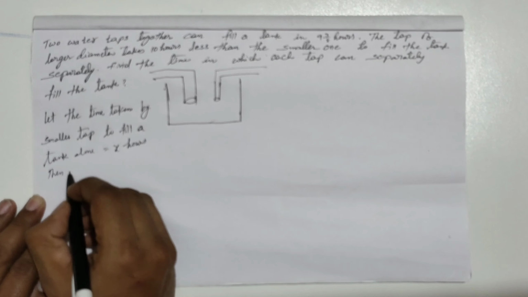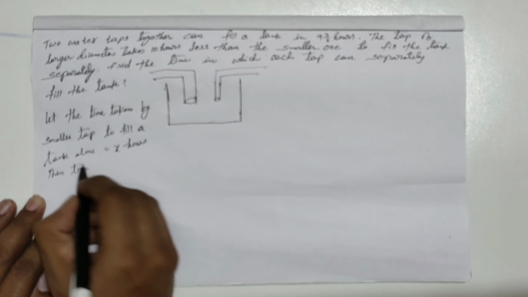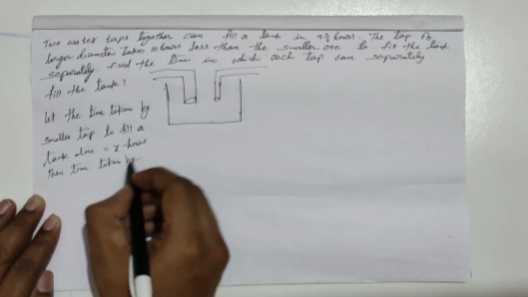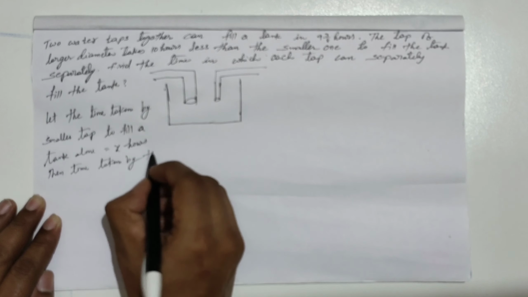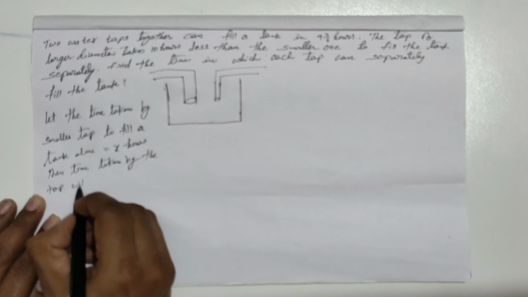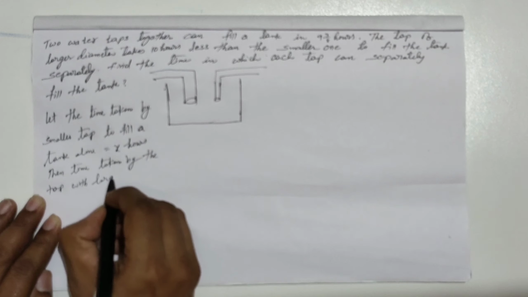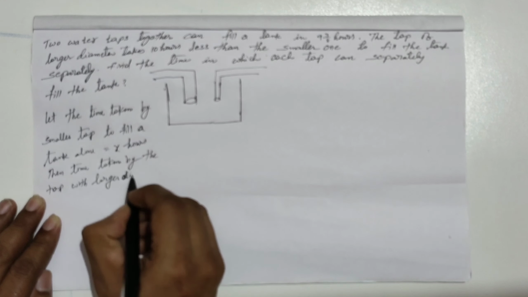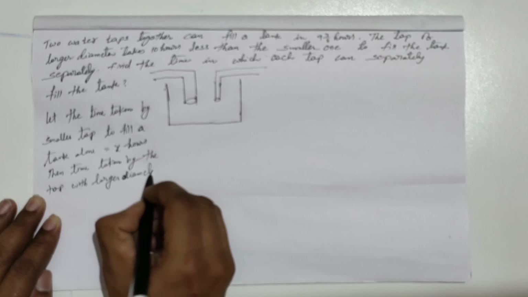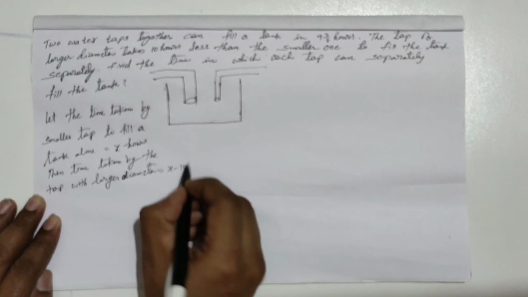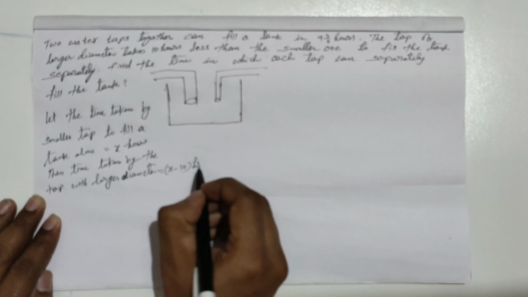Then the time taken by the tap with larger diameter is equal to x minus 10 hours.